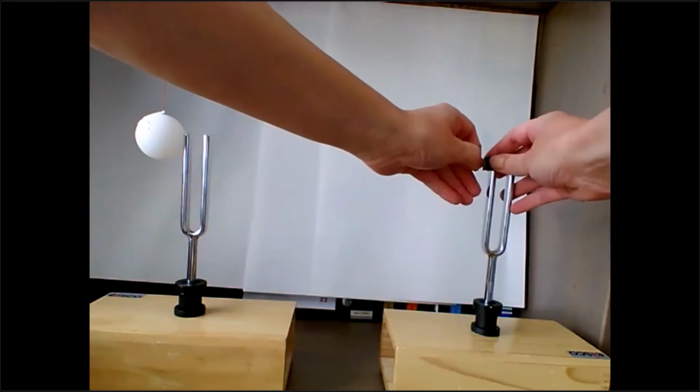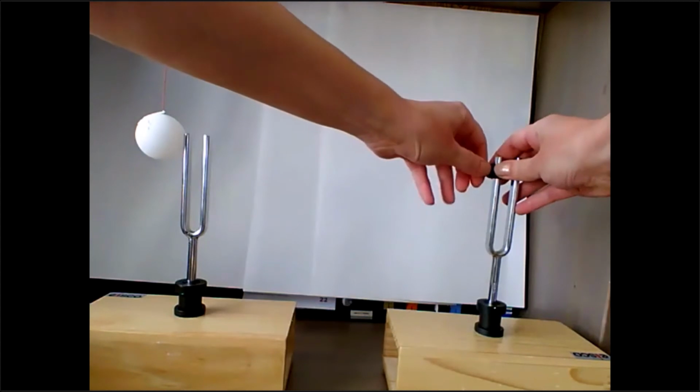Now, typically one of the misconceptions that students have here is that the frequency of that first tuning fork has nothing to do with the fact that the ping pong ball is moving. They are familiar with the idea that the first tuning fork is causing vibrations, it's causing air molecules to vibrate, and they think that the ping pong ball is just responding to that regardless of the frequency. But what I'm now going to add to it is this little clamp. And so I'm just going to put a clamp on here as well.